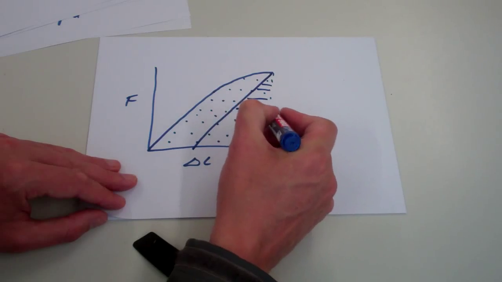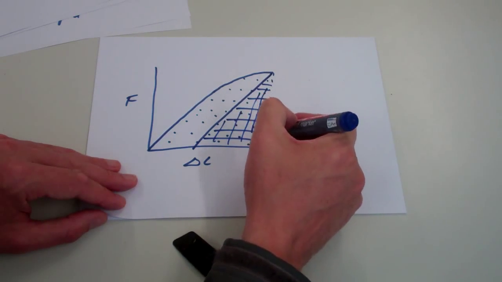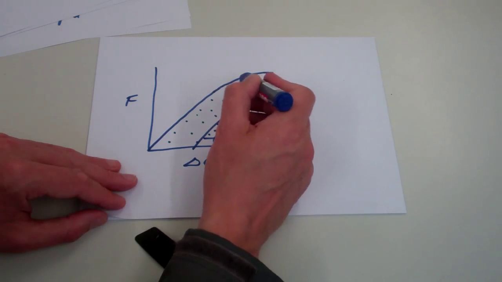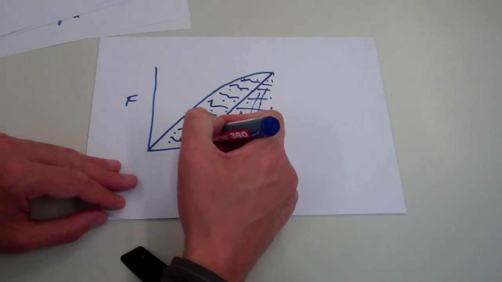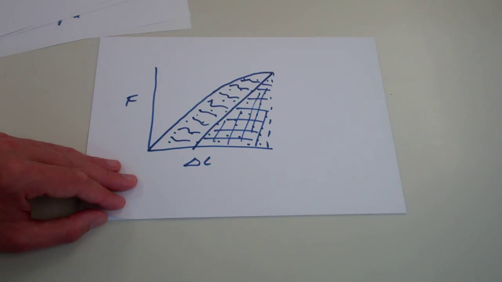The energy stored is now this area. That's the only energy we got back when we removed the load. And then this area here, which I'll cover with wiggly lines, is the energy that's been dissipated or wasted permanently deforming the material. So that energy is lost.